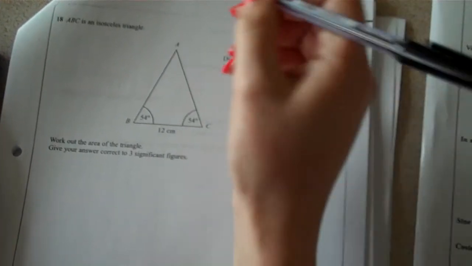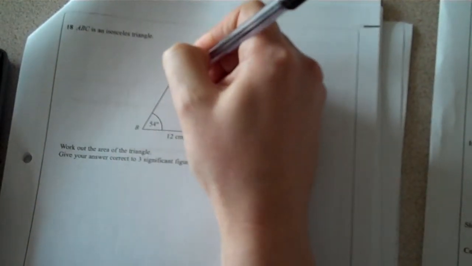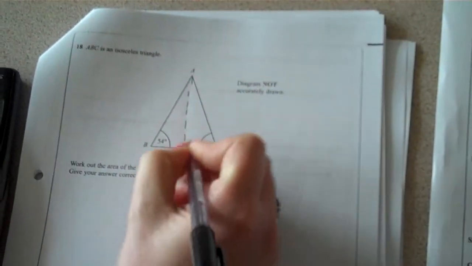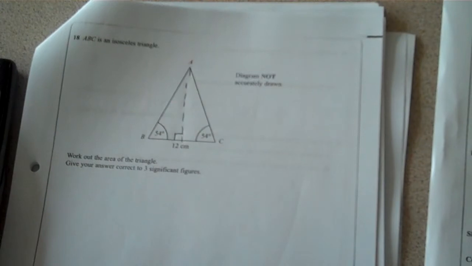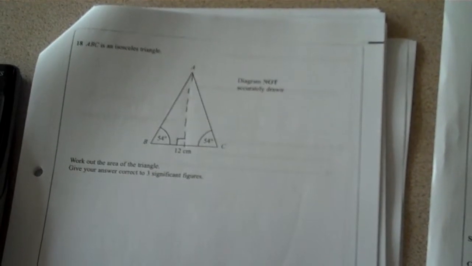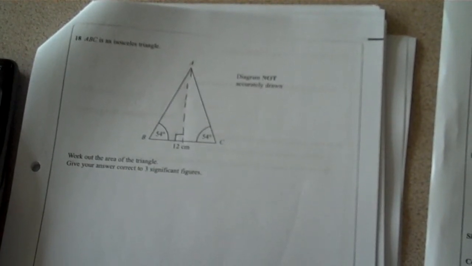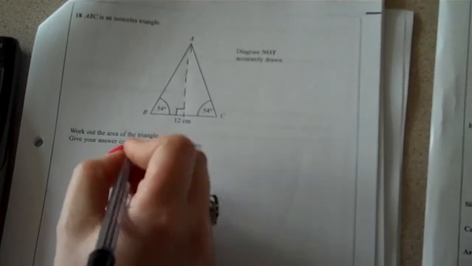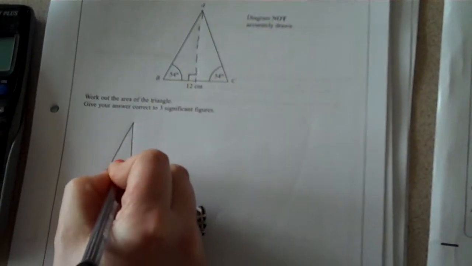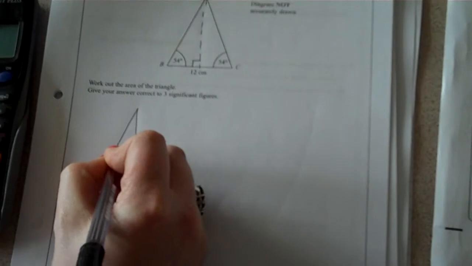However, I think the most straightforward is to split your triangle down the middle to make two right angled triangles. So I'm going to have a right angle in the middle here, and I can then work with that to find the height of my triangle, and then I would have the base and the height, and I could work out the area of the triangle in a normal fashion. So if I take that triangle out, and quite often I would do this, draw it out separately so that you've not got everything on one diagram.